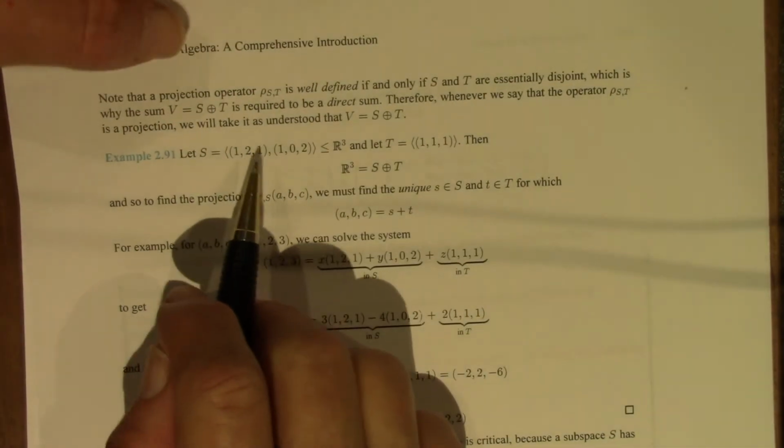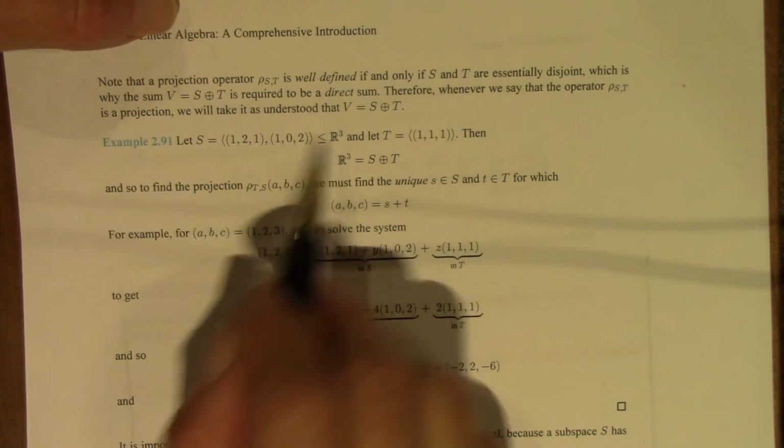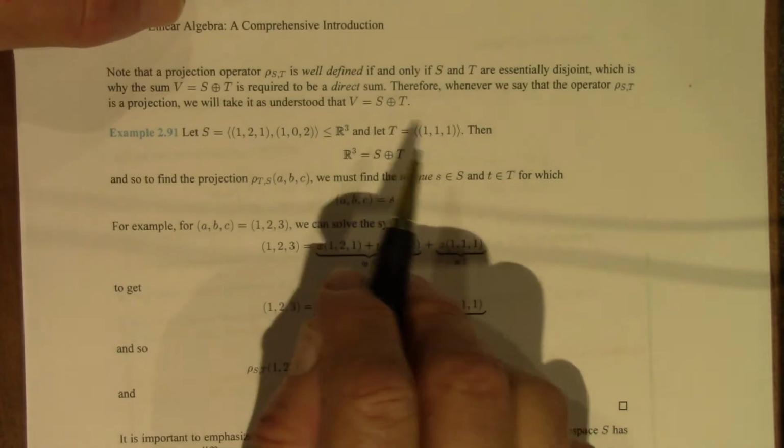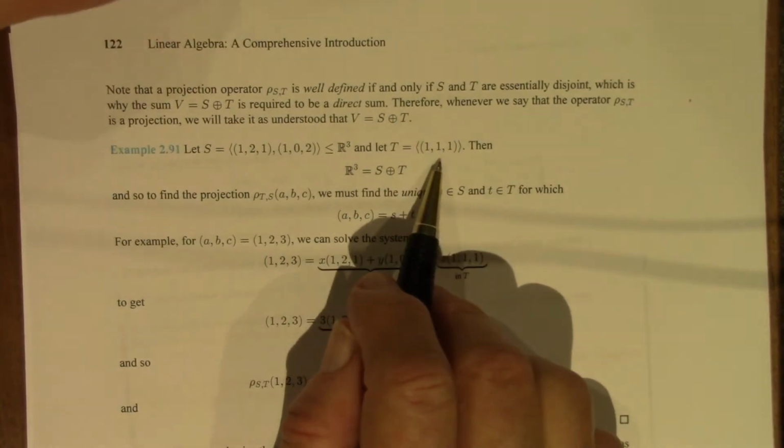Here's an example. In R3, S is the subspace generated by these two vectors. T is the one-dimensional subspace.